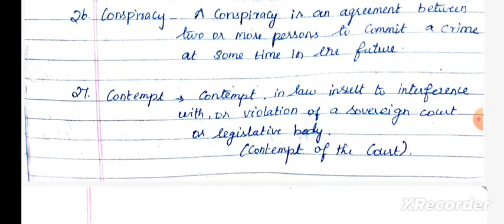Contempt. Contempt in law is an insult to or interference with or violation of a sovereign court or regulatory body. Contempt of court is insulting the court, insulting the laws which are in the court, and it is known as contempt.